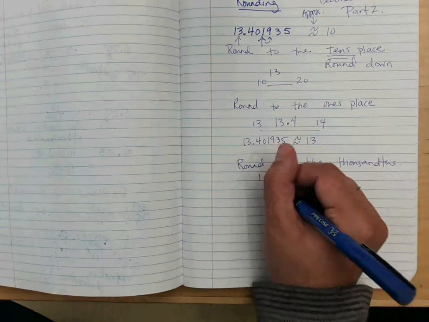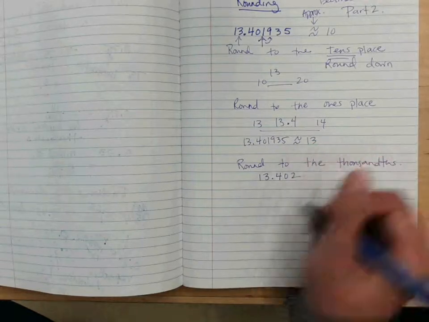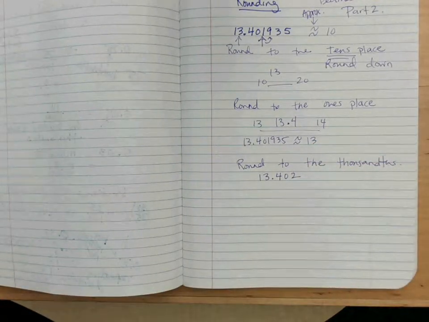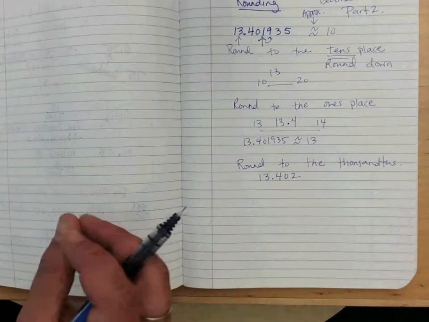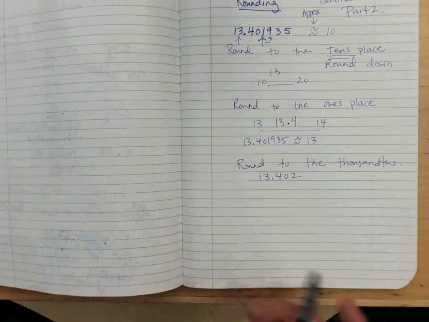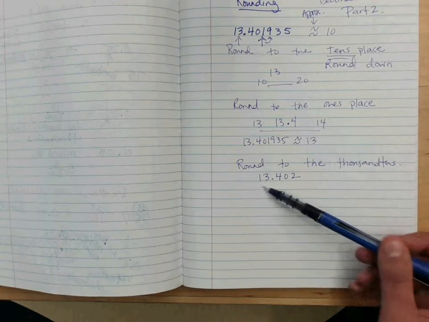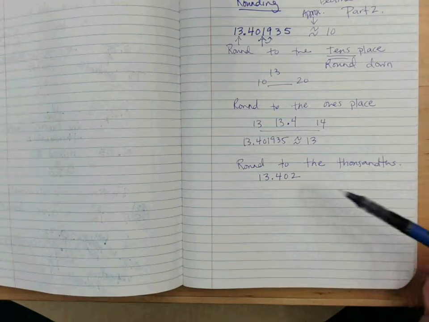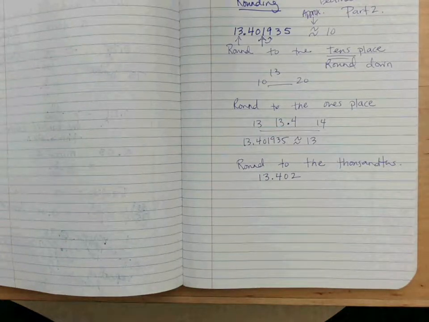So this would become 13.402. Does everybody see why I rounded the 2 up? And I leave off the rest. Okay, you're with me on the rounding? Any other questions you want to go over on rounding? So the place value matters. We could get 10, 13.4, or 13.402, depending on how exact we want our answer to be.